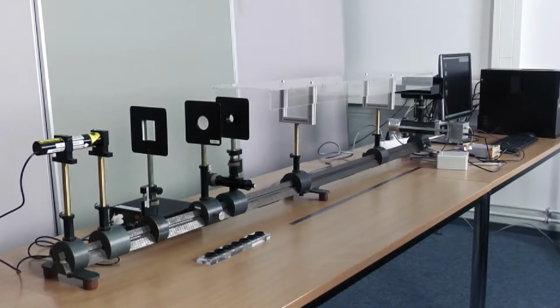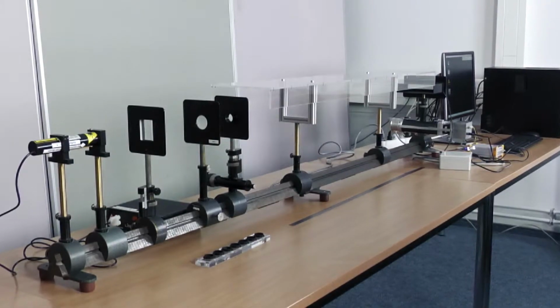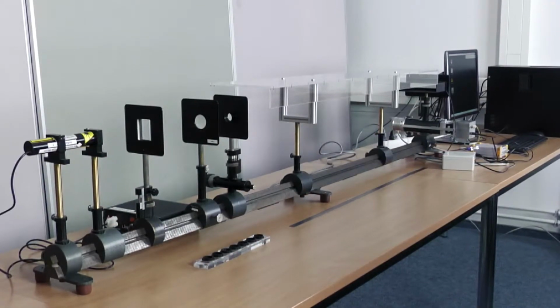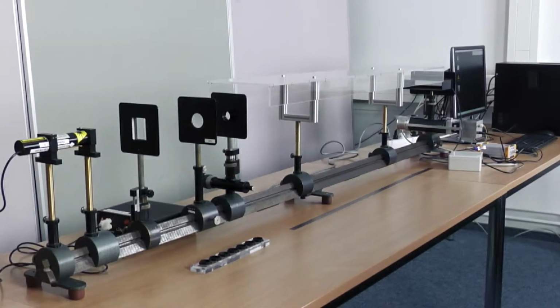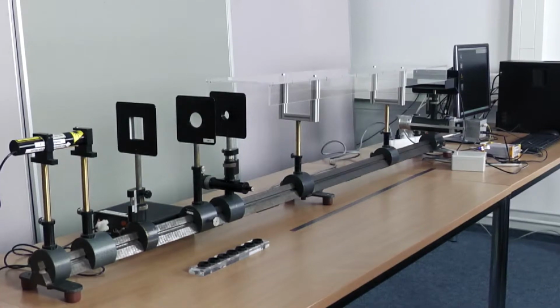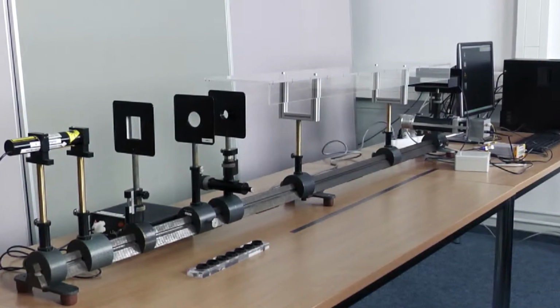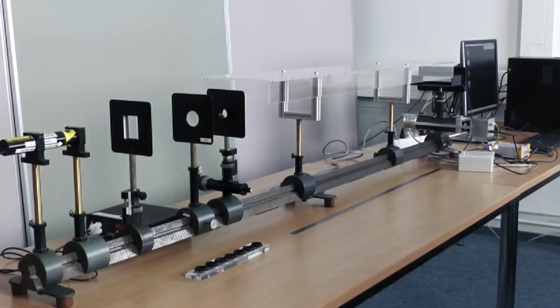This experiment introduces the theory, generation, and properties of laser radiation and uses it to observe diffraction and interference effects on a slit, single and double pinhole diaphragms, a grating, and a bar.